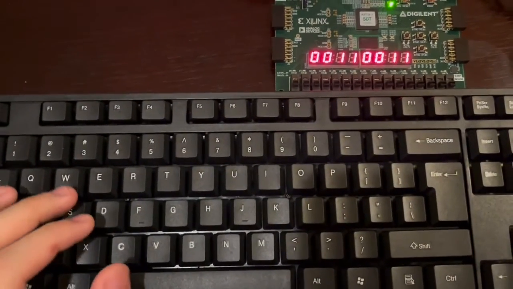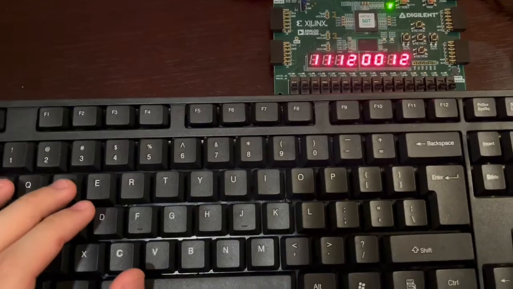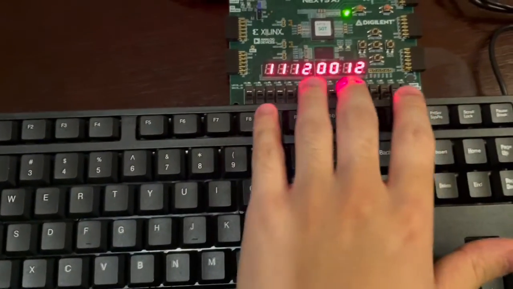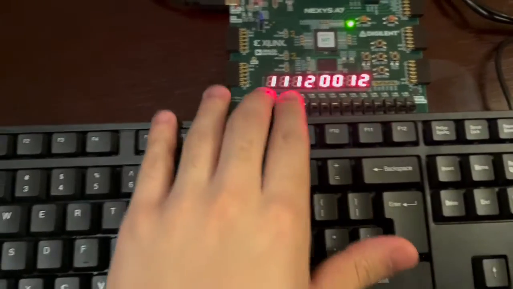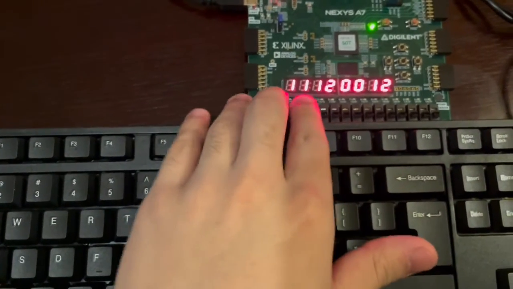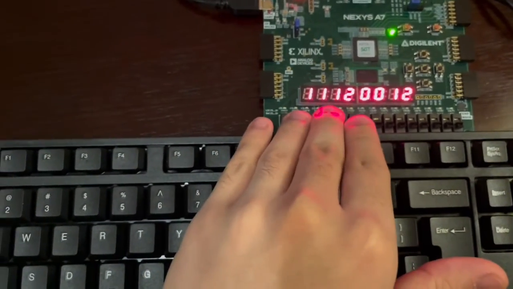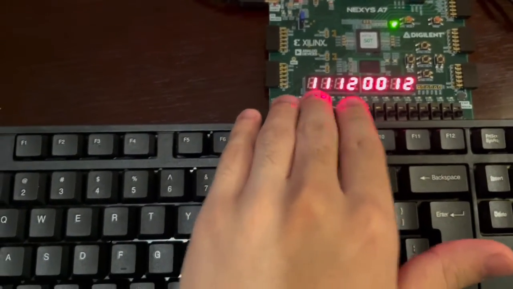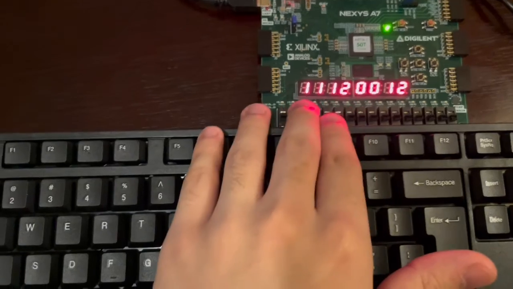When we press the next one, it will show up on the first line, the second one is 12, and also the next 7 segment display will store the value you just pushed and the value you last pushed.